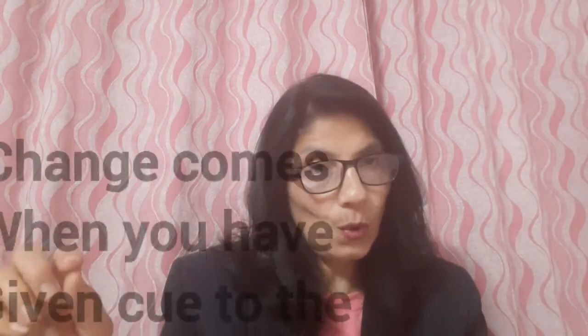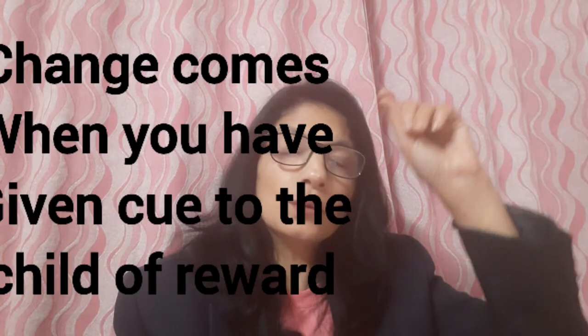If you eliminate the cue part, there will be no habit formation, because the change will not come. The change comes when you have given the first step to the child, that is the cue, and you have already explained the fourth step, that is the reward. The second and the third steps are the steps which the child will take to reach that fourth step. From the cue, the child will take the craving and the response, and then move to reach the reward. So reward is the end goal of any habit.